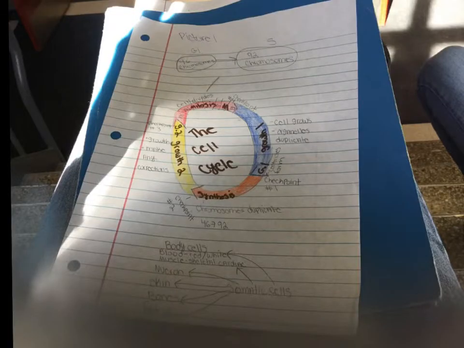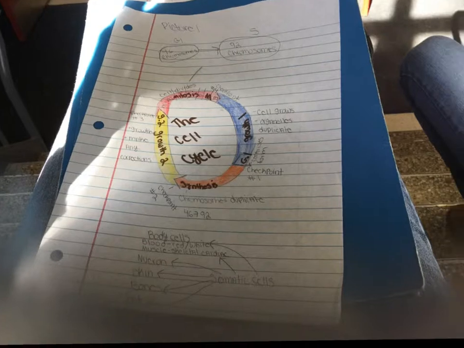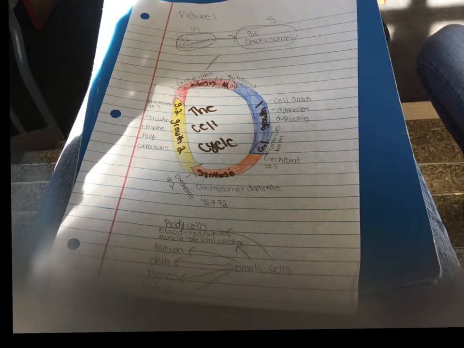This is the cell cycle. For growth 1, the cells grow organelles and they duplicate each other. In synthesis, chromosomes duplicate from 46 to 92 chromosomes. It has a checkpoint. The growth phase makes corrections for the DNA, and the mitosis makes all the cells divide. Growth 1 has 46 chromosomes, and the synthesis has 92 chromosomes.